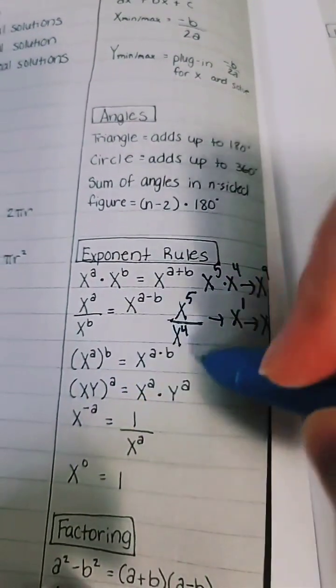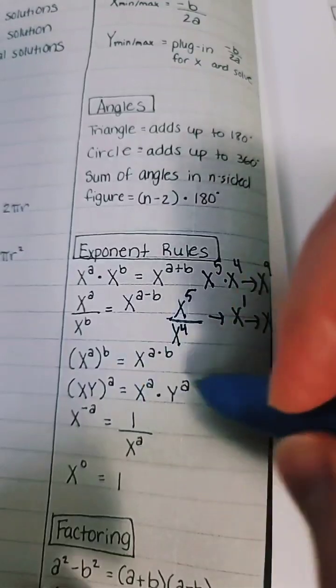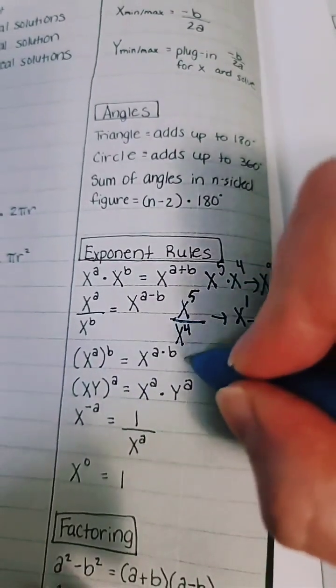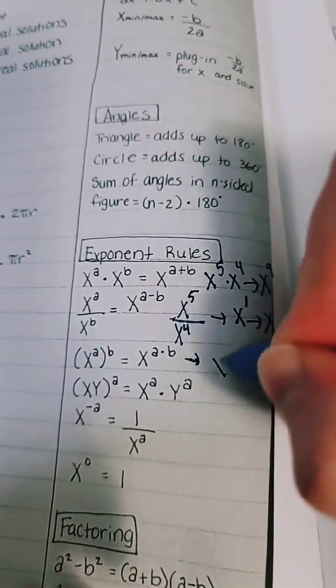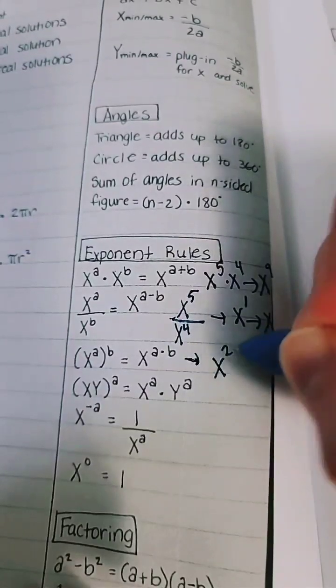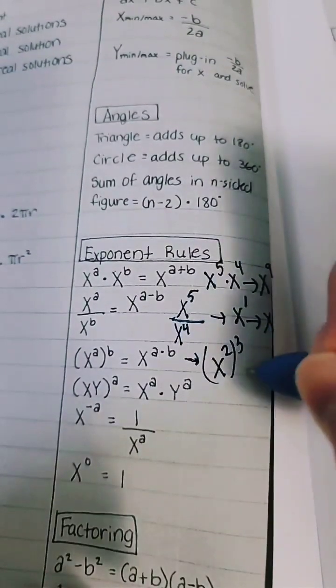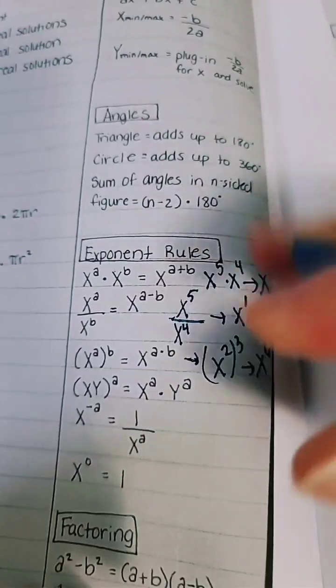So then we have the power to a power rule, which says that if we're taking a power to a power, we can just multiply the exponents. So it would be x to the 2nd power, cubed. What we would do is just multiply the exponents. So it would be x to the 6th.